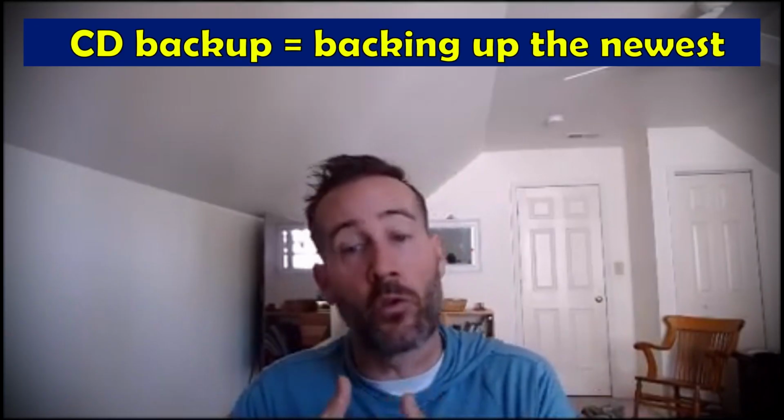Coop and drop. DRP. Connected. For backups, a CD backup is just backing up the newest data. I think about back in the 90s, 2000s or so, when you got new music, what did you do? You burn it onto a CD, just the new stuff. So CD backup is just backing up the newest information.